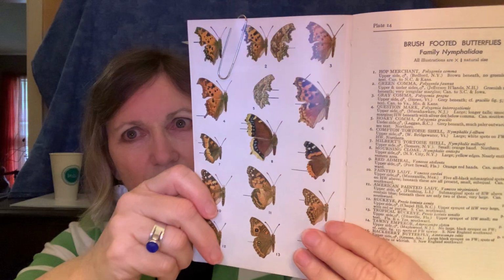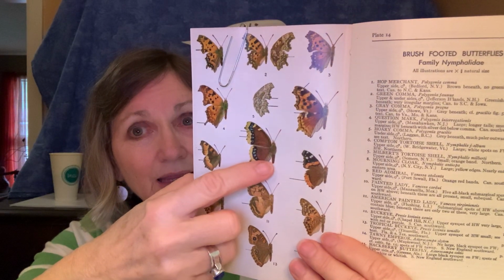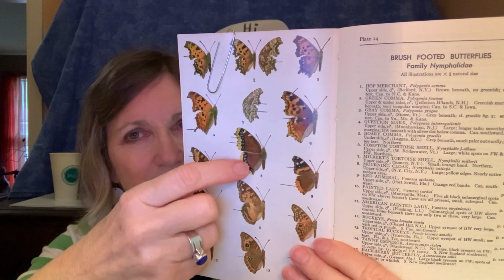Here's another art principle word. The word proportion means when we compare one thing to another, perhaps the size of something to the size of something else. Let's compare the size of the butterfly body and the butterfly wings.